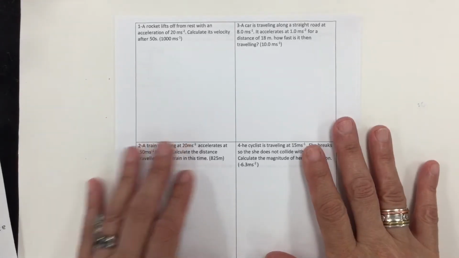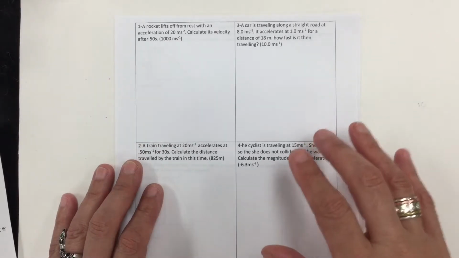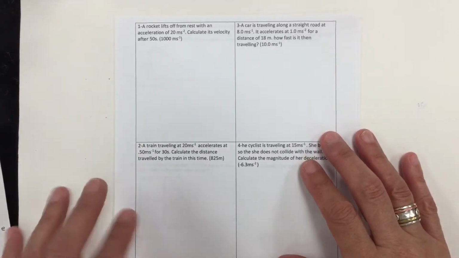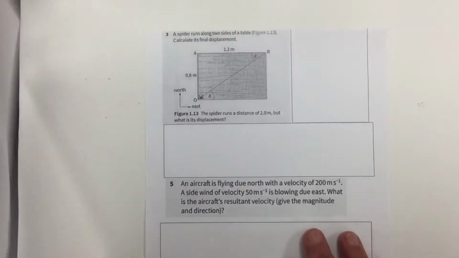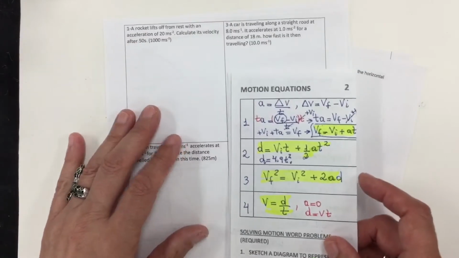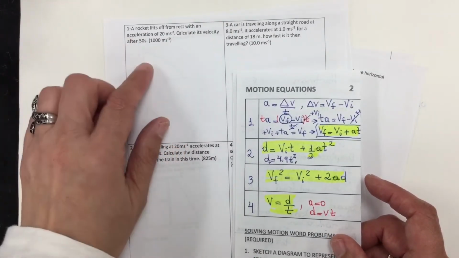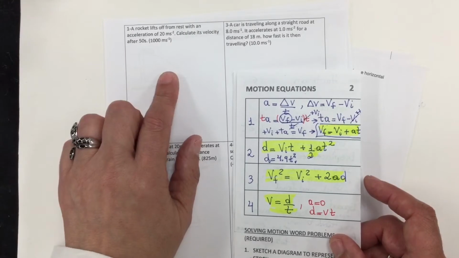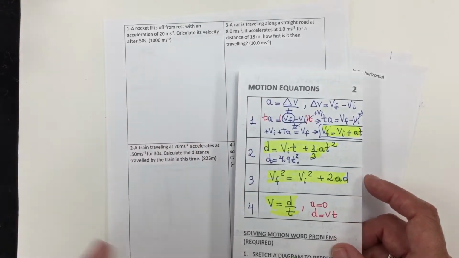AICE Physics Motion Review. In this video, I'm going over the motion questions from the beginning of the semester. I'm going to read each question, organize the information in a data table, and select the best motion equation to answer. Please pause the video after I read each question and try to solve before showing my work.